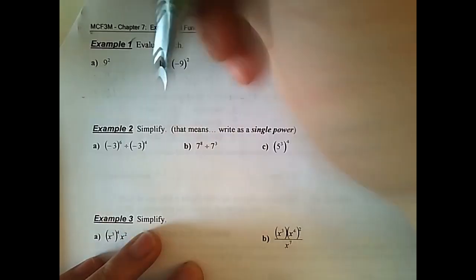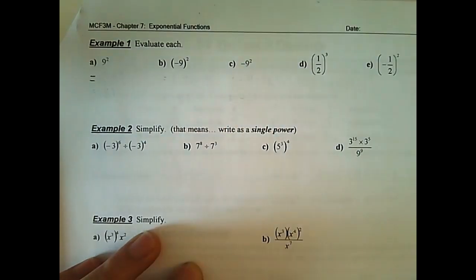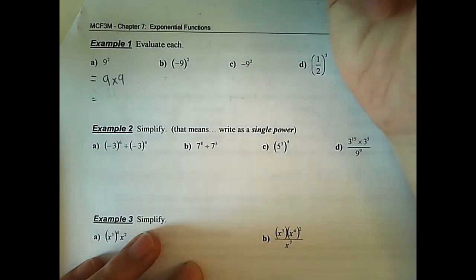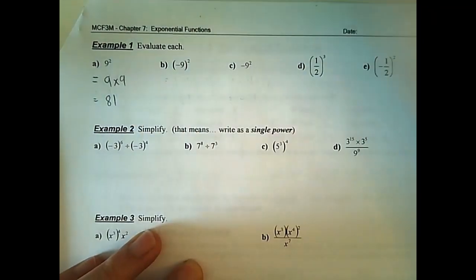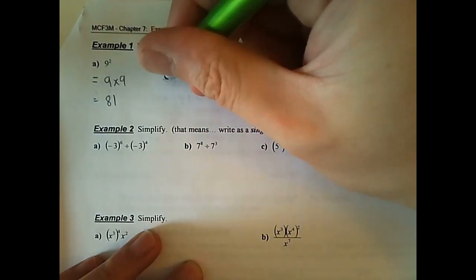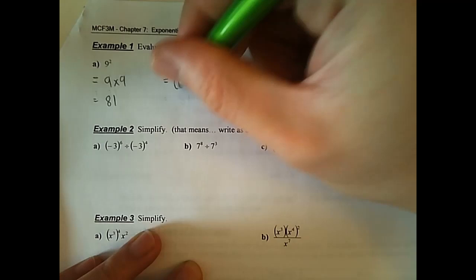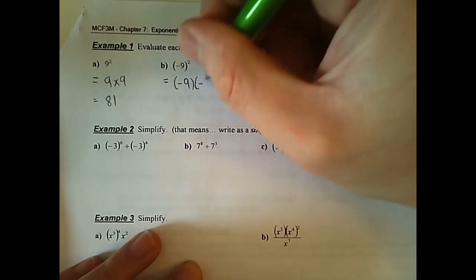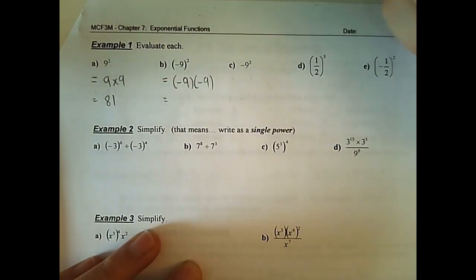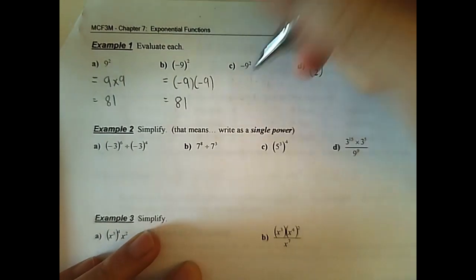All right, so let's get to some examples. I'm going to show some of the steps here. You don't have to do them, you can just answer it if you want to, but I'm going to show all the steps because it's our note. So 9 to the power of 2 is like 9 times 9. We get 81. Our next one has negative 9 in the brackets, so this is like saying negative 9 times negative 9, which is also going to be 81.